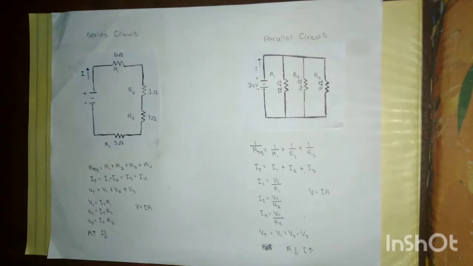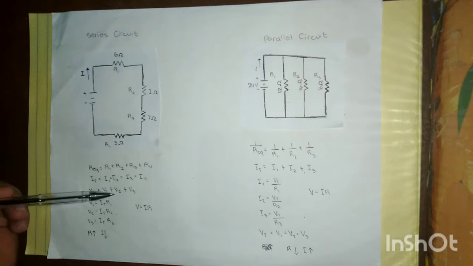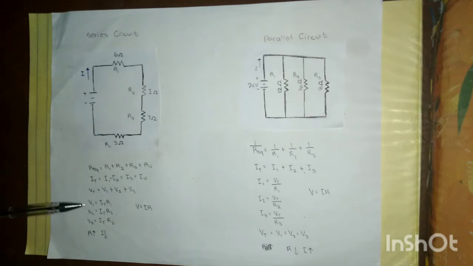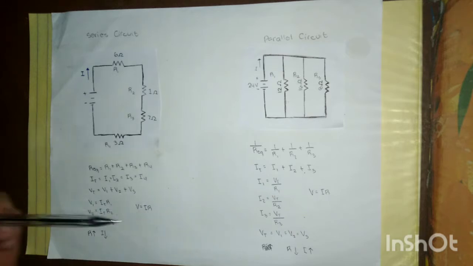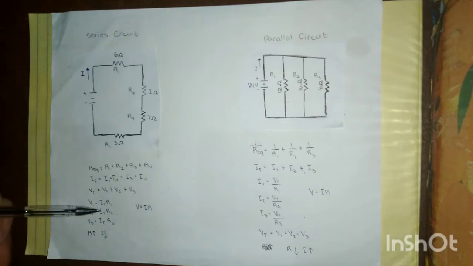The total voltage in a series circuit is equal to the voltage across resistor 1 plus the voltage across resistor 2 plus the voltage across resistor 3 and so on. To solve for the voltage in each resistor, we use Ohm's law, wherein the voltage is equal to current multiplied by resistance. So the voltage drop across the first resistor is equal to the total current multiplied by resistor 1, and the voltage drop across resistor 2 is equal to the total current multiplied by resistor 2 and so on.